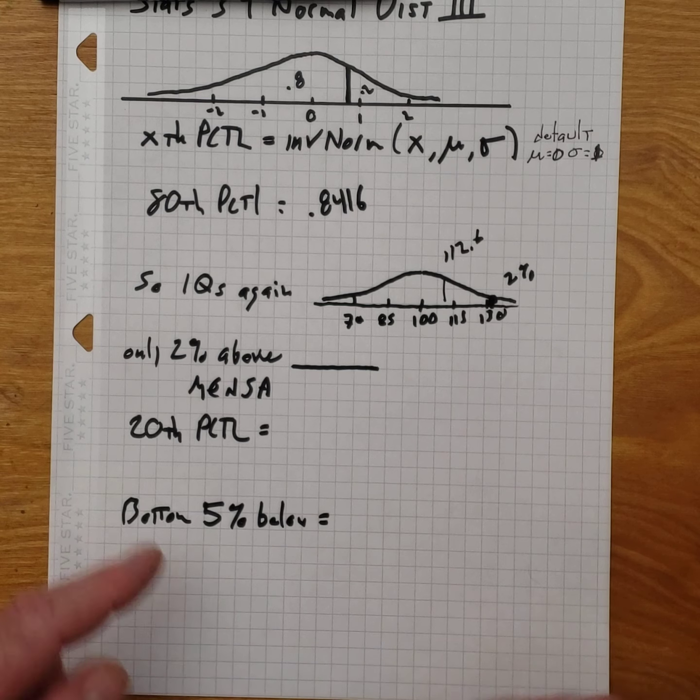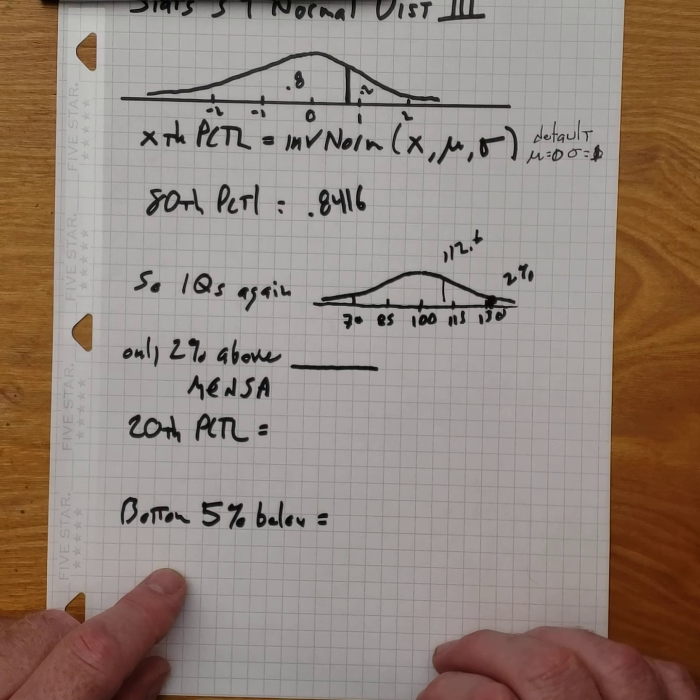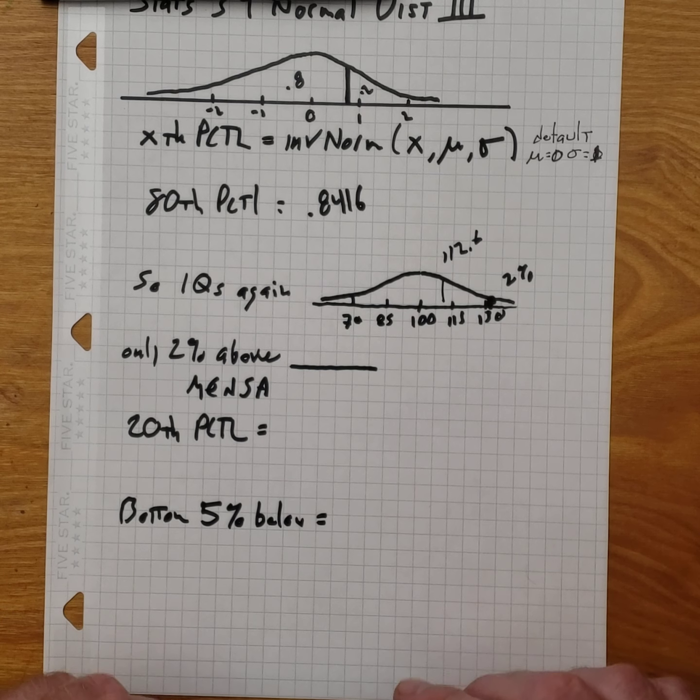I think that's about it. I don't think we need to finish this. This is an easy enough topic that those keystrokes are not that difficult to learn. And we are done for the moment with the normal distribution.